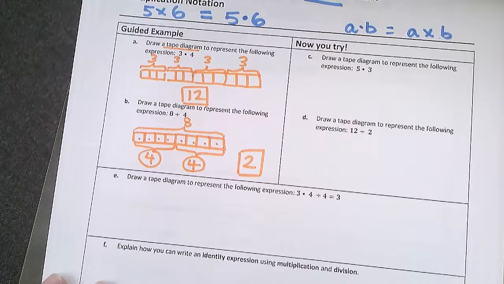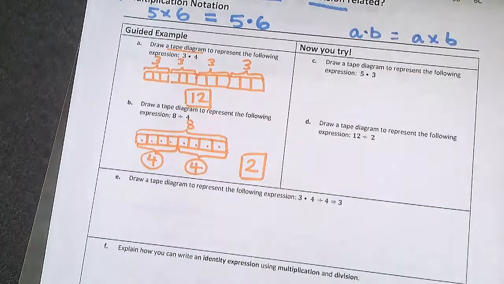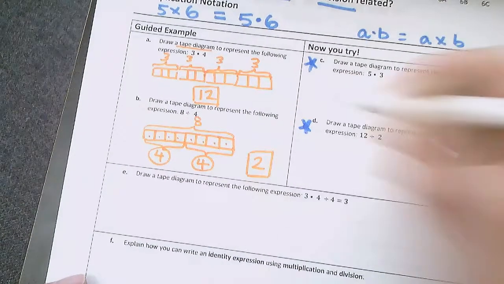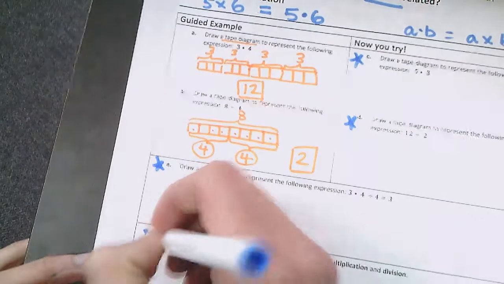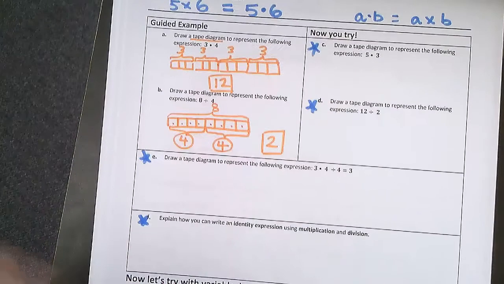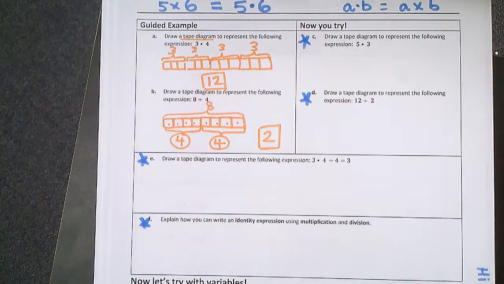Now that we've done this example together, what I want you to do is for C and D, and then I also want you to try E and F all on your own. C and D should be easy. E and F might be a little bit more of a challenge, but I really want you to try to do E and F on your own because it'll really help you learn if you're challenging your thinking.